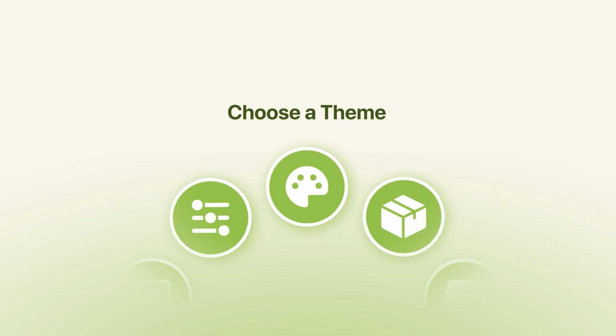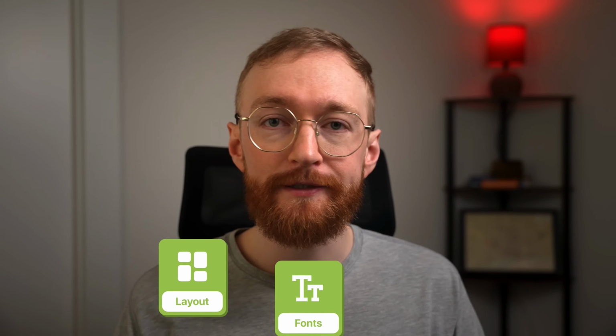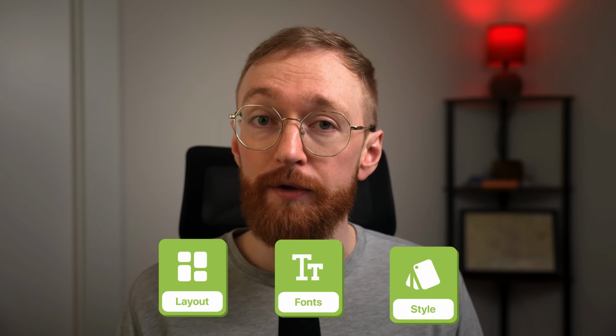Now step 3. Before we start designing, you need to choose a theme. A theme is basically a template that controls how your store looks, the layout, the fonts, and the style. Think of it like choosing the interior design for your storefront. You're not locked into it, you can customize everything, but the theme gives you a starting point so that you're not starting everything from scratch.